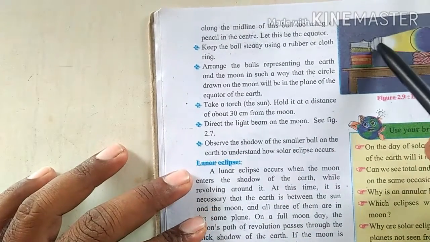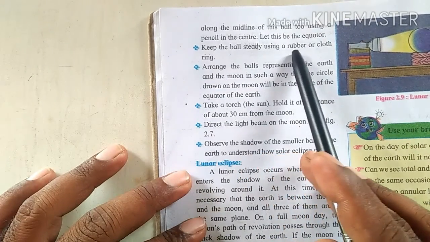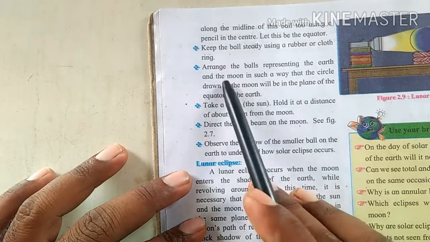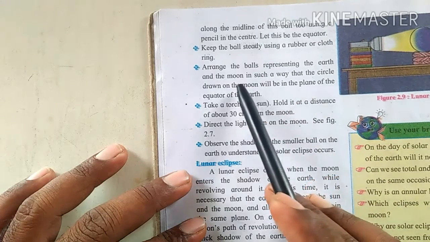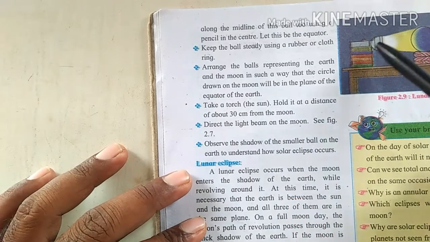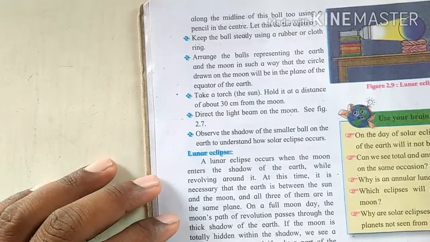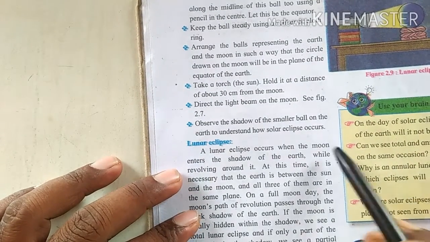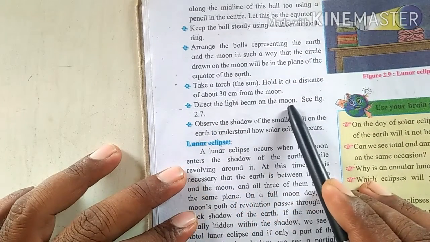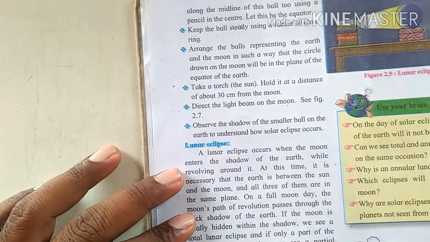Now this is your equator line, which is a straight line, and keep the ball steady using a rubber or cloth ring. Arrange the balls representing the earth and the moon in such a way that the circle drawn on the moon will be in the plane of the equator of the earth. Means all these three we have to keep in a straight line, in a straight equatorial line. Take a torch, hold it at a distance of about 30 centimeters from the moon. Direct the light beam on the moon. Observe the shadow of the smaller ball on the earth to understand how a solar eclipse takes place.